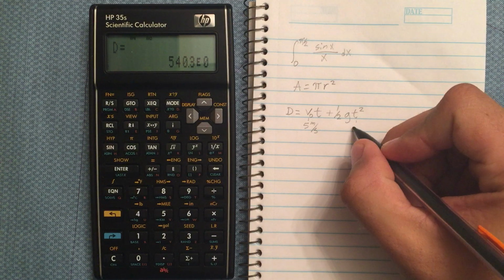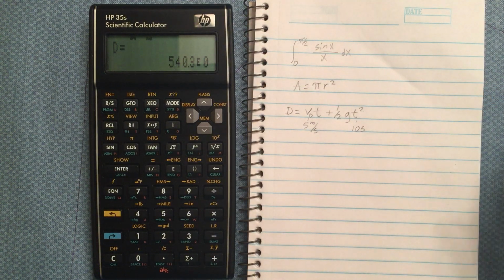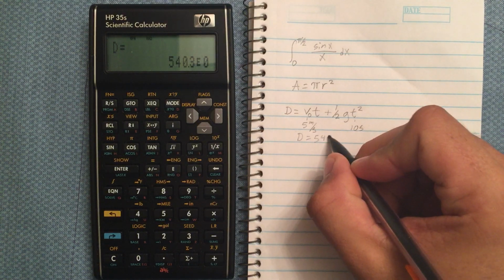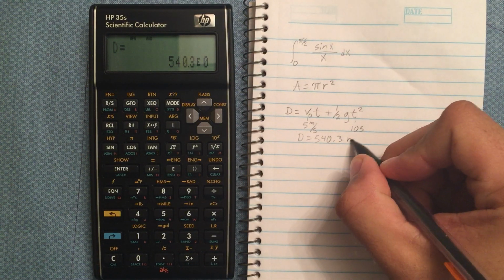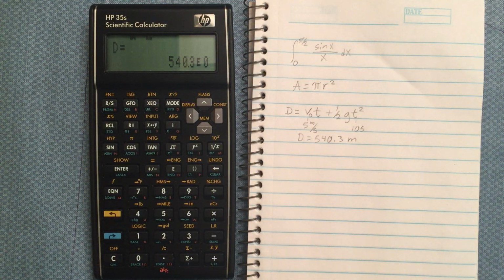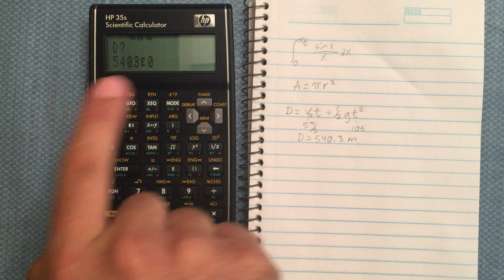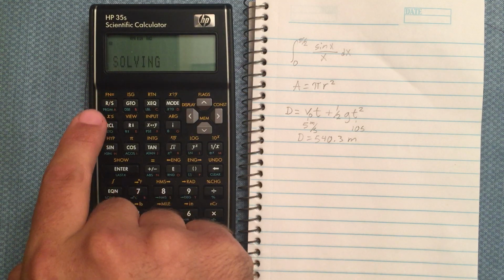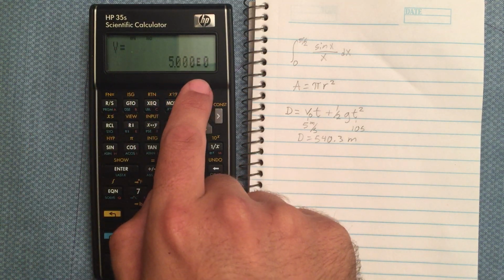Let me just add these numbers here. So let's run that again. Go to equation and solve. But this time we want to solve for v. So given a distance of 540.3 meters, I'll just leave that value in there, but I could solve it for any other value, of course. And a time of 10 seconds, it should come up with 5 meters.